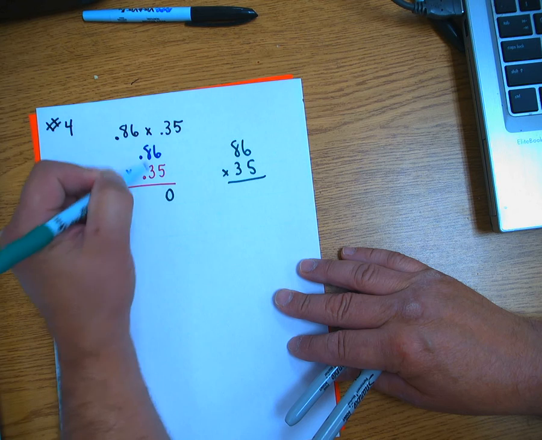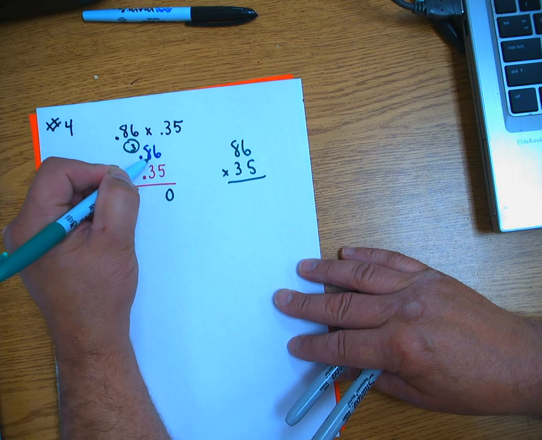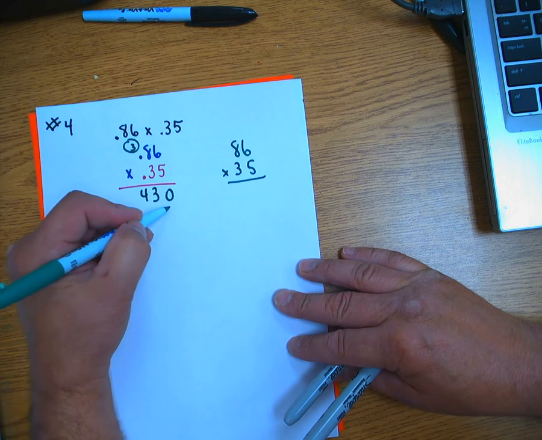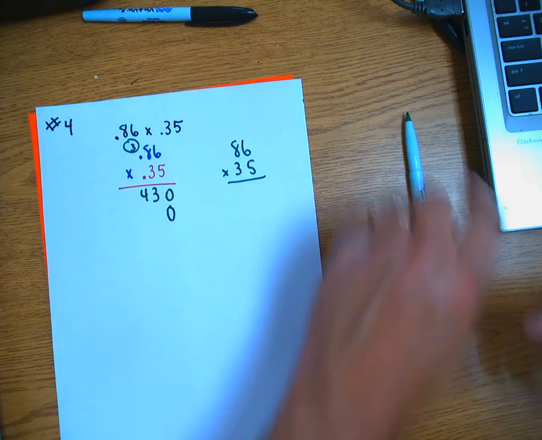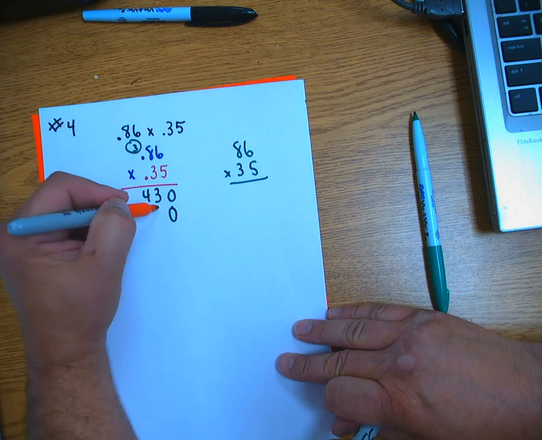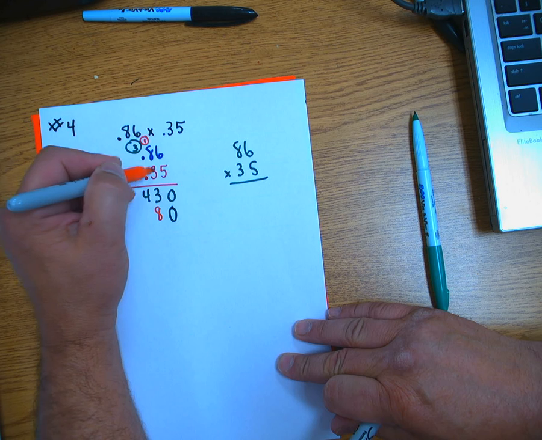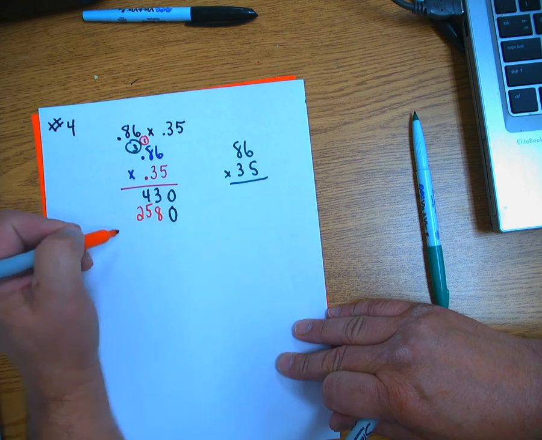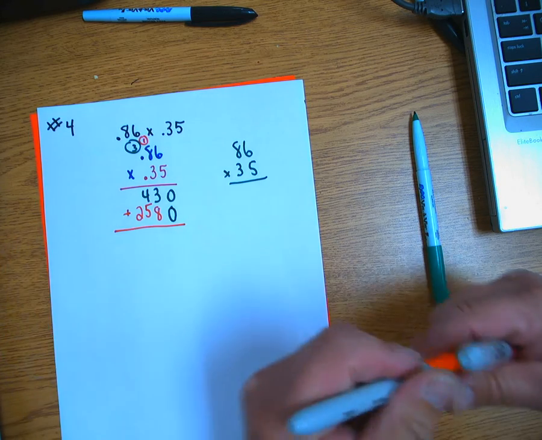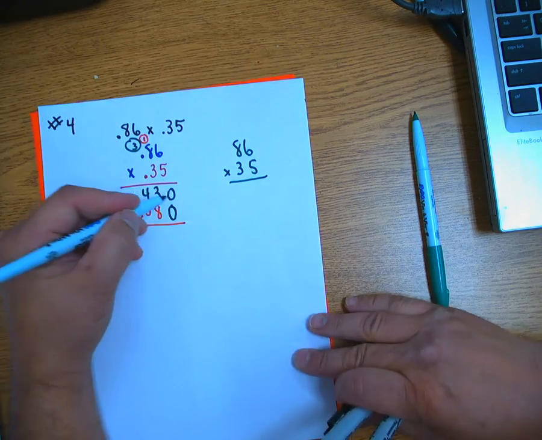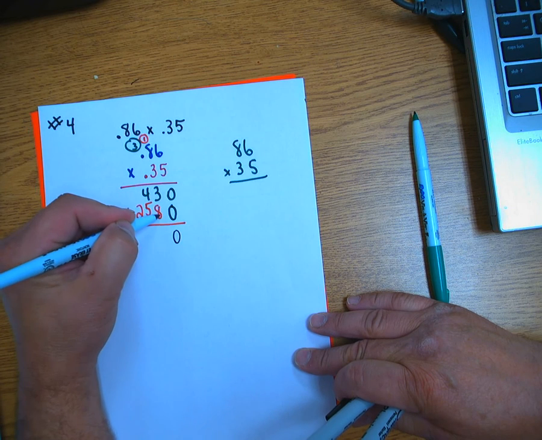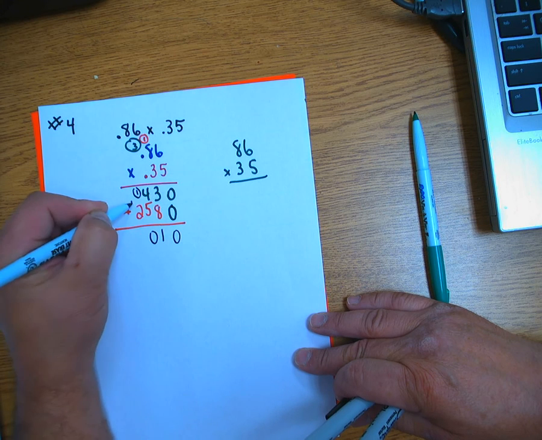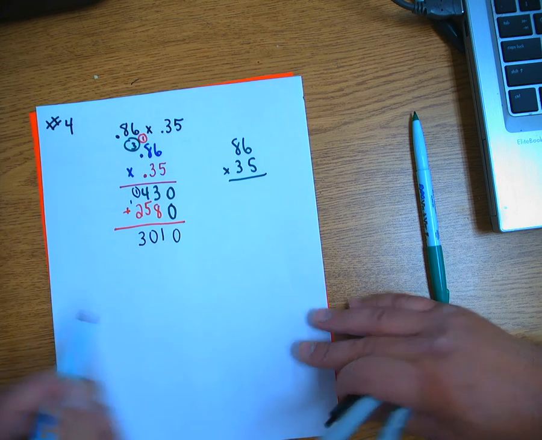5 times 6 is 30. Regroup 3. 5 times 8 is 40. Plus that 3 is 43. Okay, don't worry about the decimals. Don't forget your 0 here. 3 times 6 is 18. Regroup the 1 of the 18. 3 times 8 is 24. Plus 1 is 25. Again, I'm going to re-add these together. 0. 3 plus 8 is 11. Carry the 1. 5 plus 5 is 10. Regroup a 1.